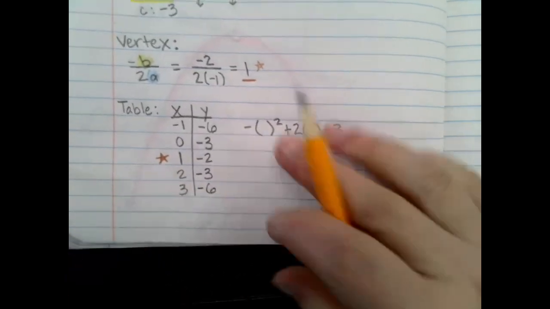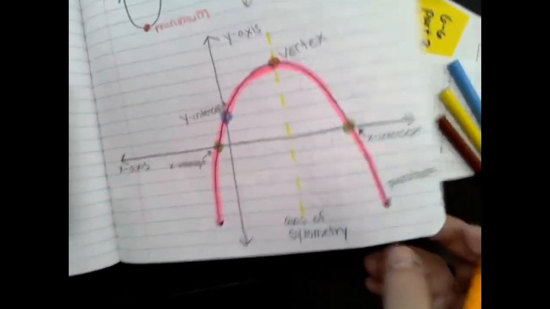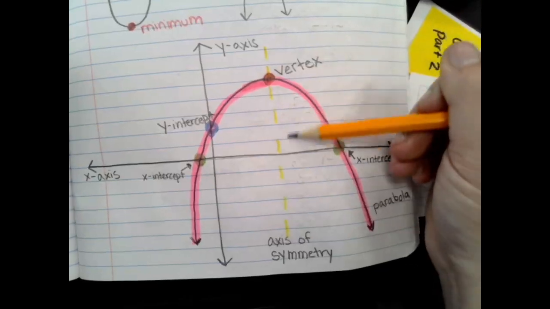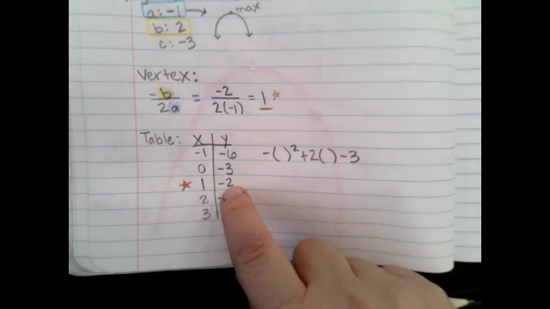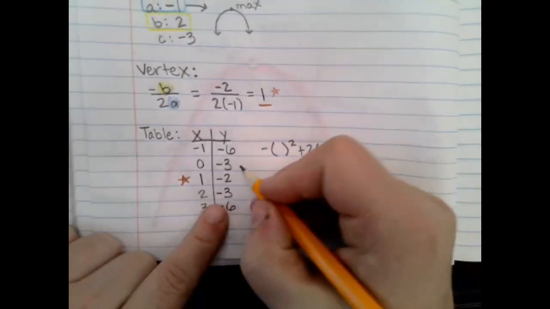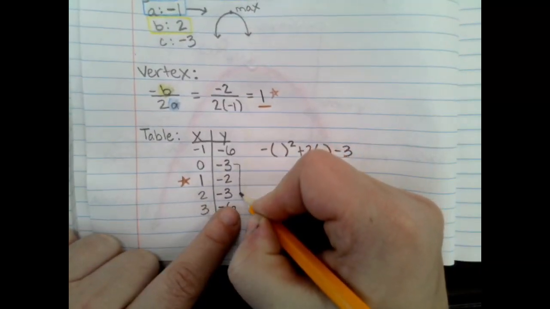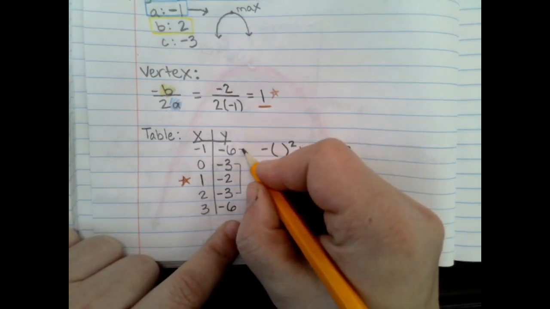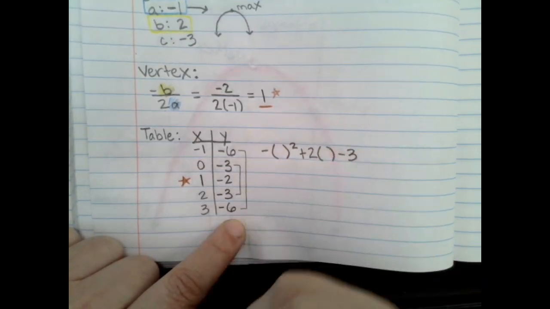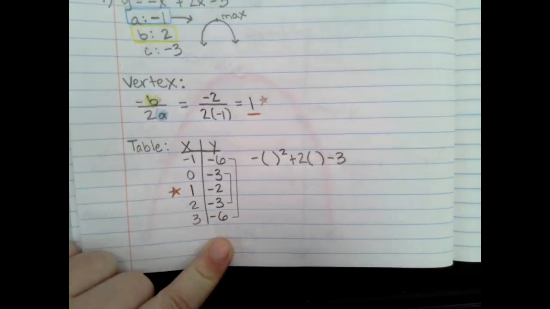Okay, so remember we have that line of symmetry, that axis of symmetry that was right through the middle of our parabola, and then it matches on both sides. So when we hit that vertex, that negative 2, that's where it starts matching. So see how negative 3, those match? And then negative 6 with negative 6. It should match like that on its way out.